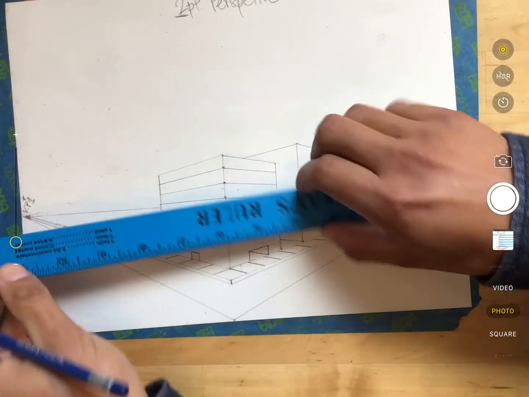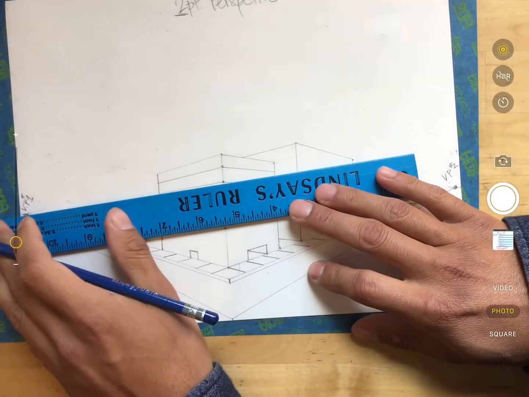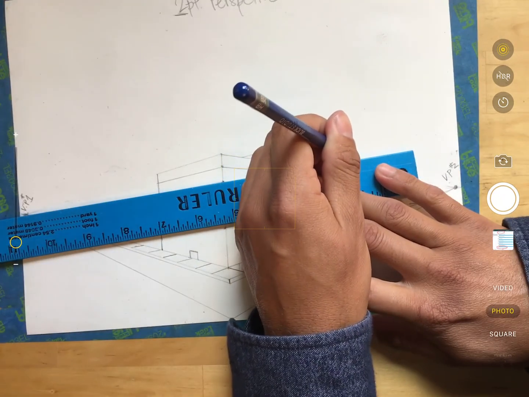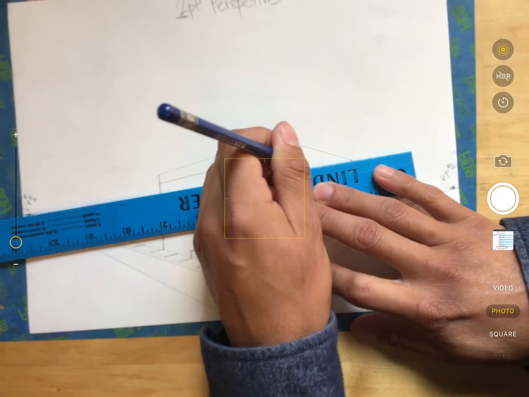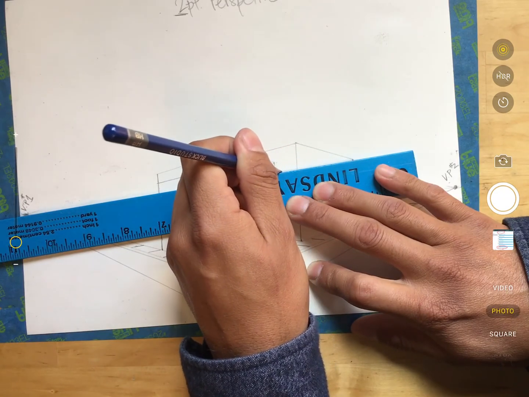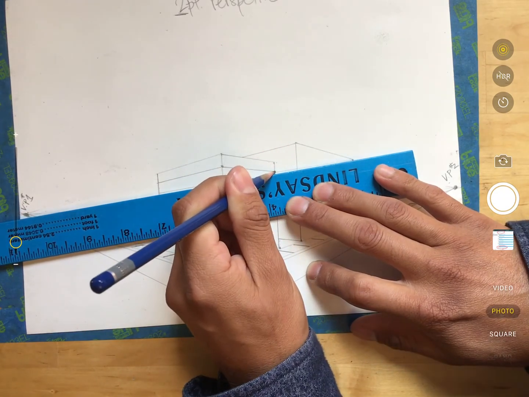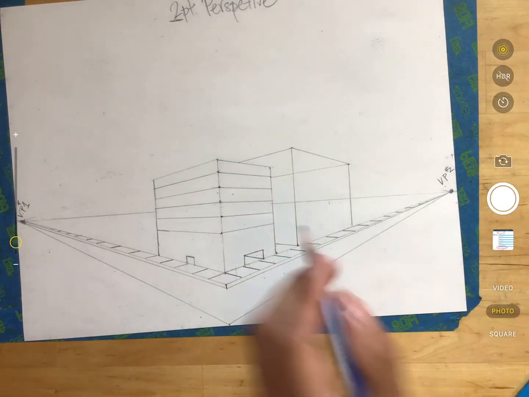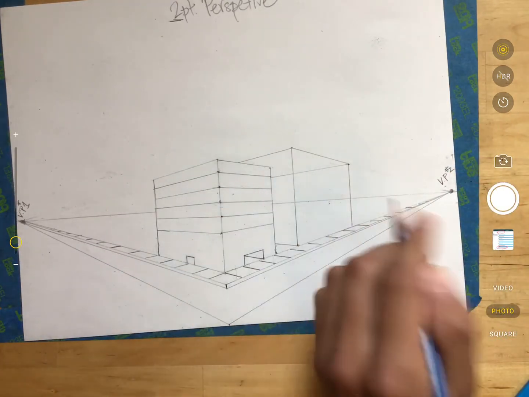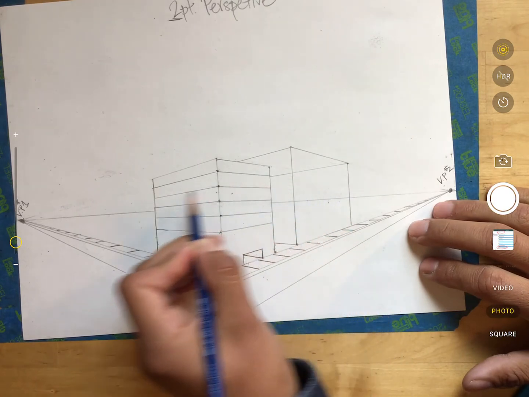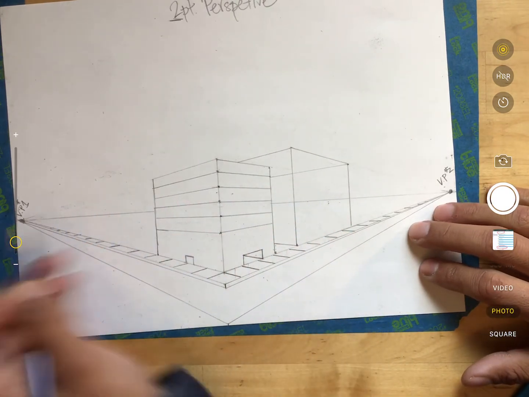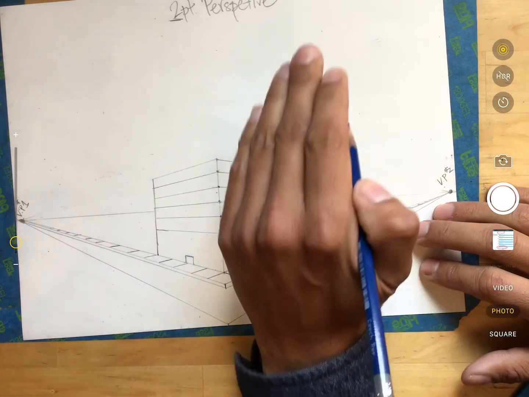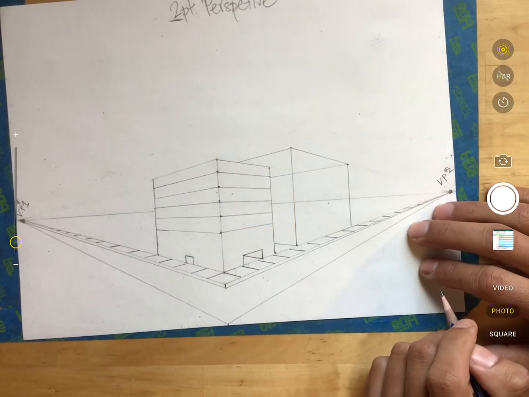So from this corner, you're going to line it up to the left vanishing point. You're just going to draw a line. You're going to draw through it until it hits the other building. Like that. Okay. This line goes to the vanishing point number 1. And this space here is our ceiling inside of the building.